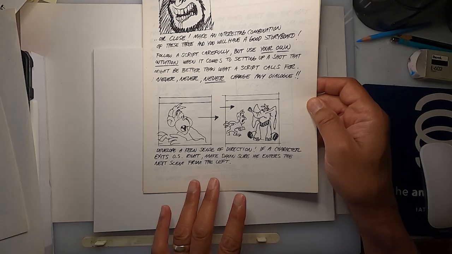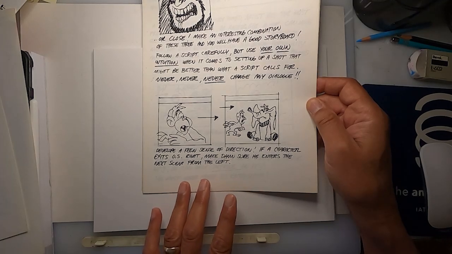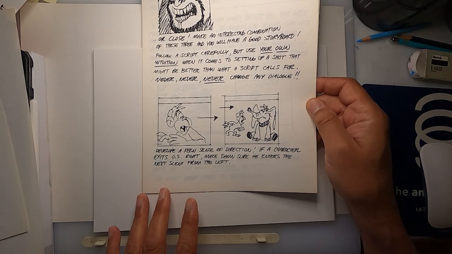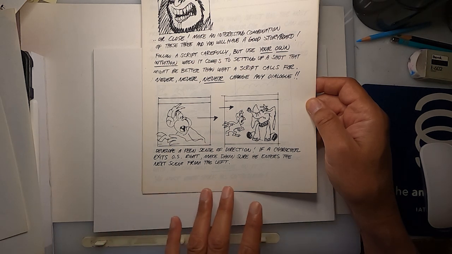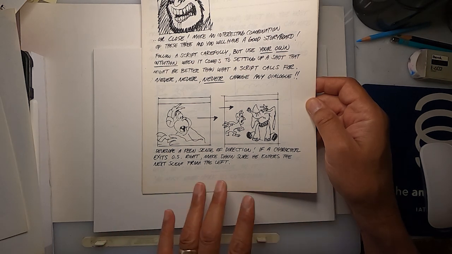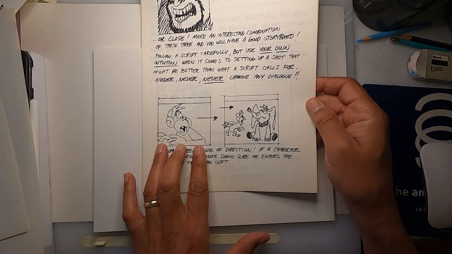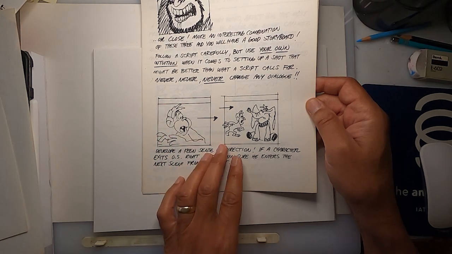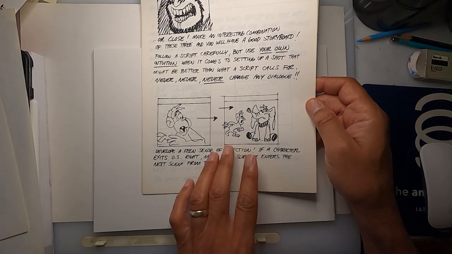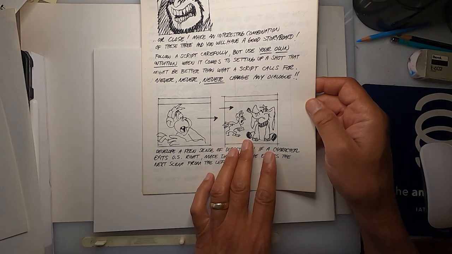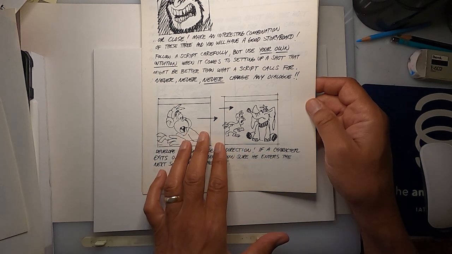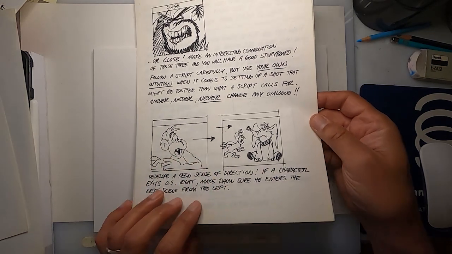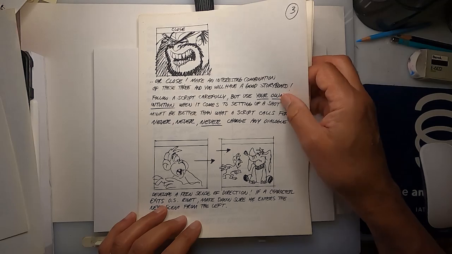Here he says, develop a keen sense of direction. If a character exits right, make sure he enters the next scene from the left. And what that means is that this character here is looking to the right and he's going to turn and run out. When he runs into the next shot, he has to run in from the left side of the screen. Because he left screen right, he has to enter from screen left to keep that sense of direction in continuity.